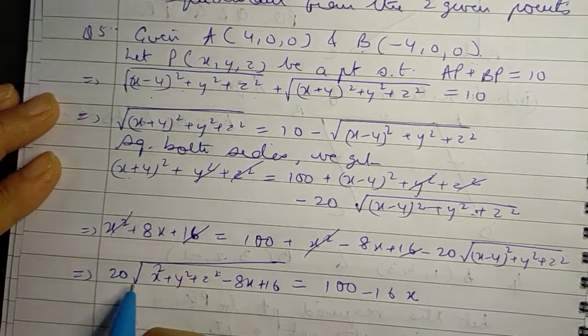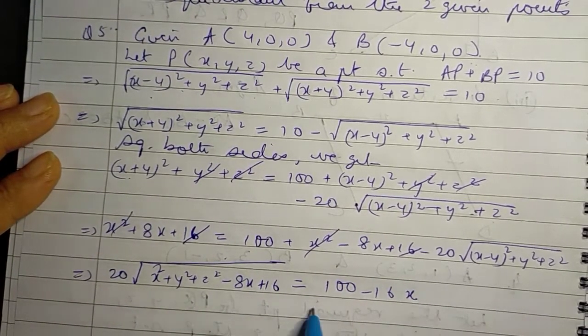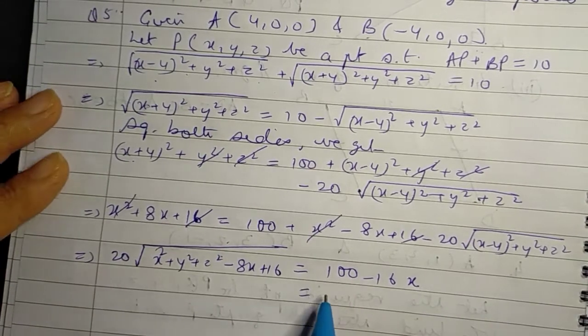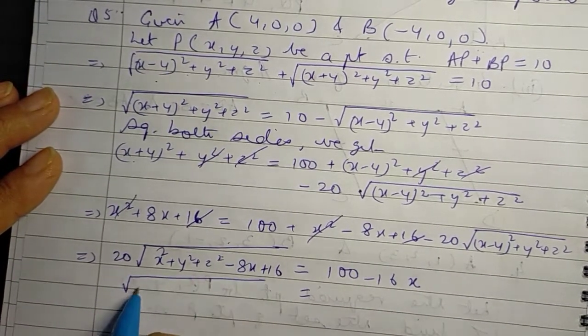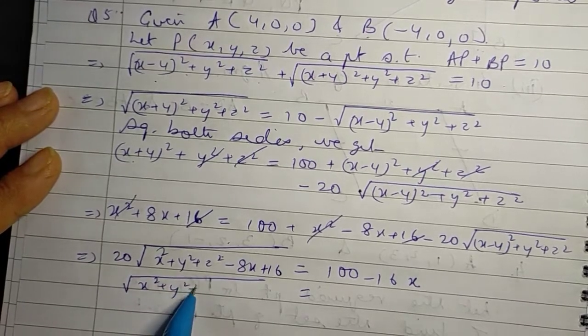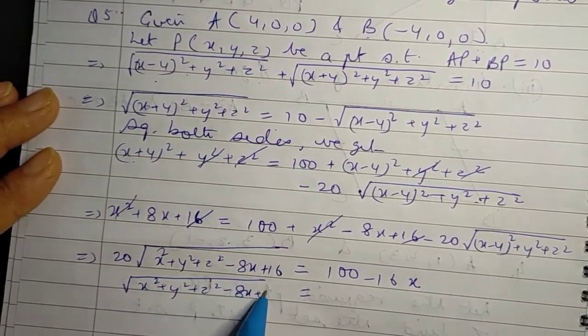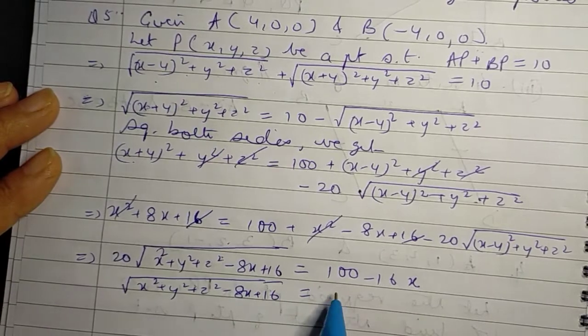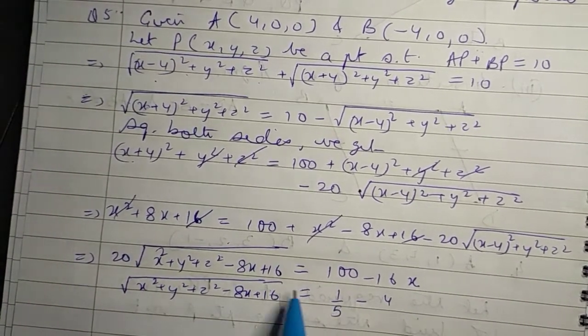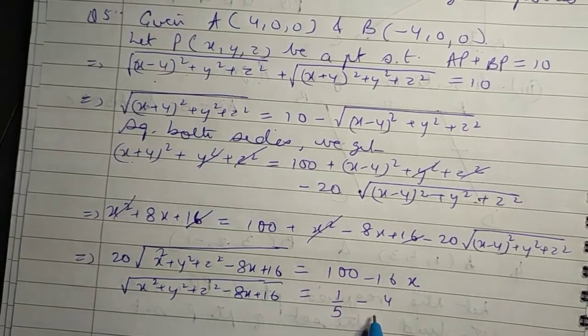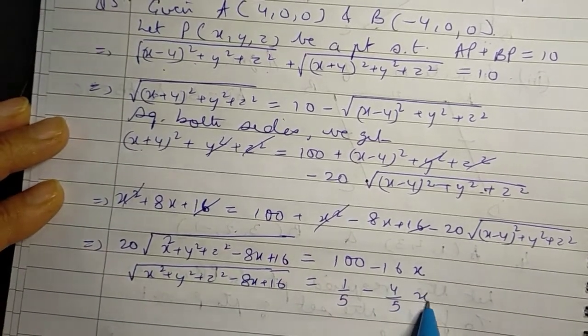So what we get is the square root of x squared plus y squared plus z squared minus 8x plus 16 is equal to 5 minus 4, that is, 4 upon 5 times x.